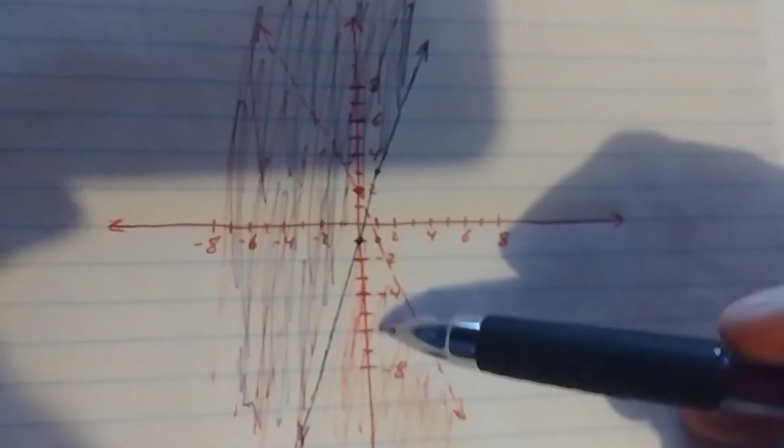Okay, now notice for my red graph, I shaded everything this way, and even here, this is still red shading. But this red shading, it's all by itself, so we don't really care about this red shading. Now for the black one, I shaded everything above.